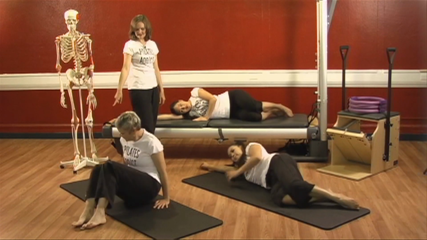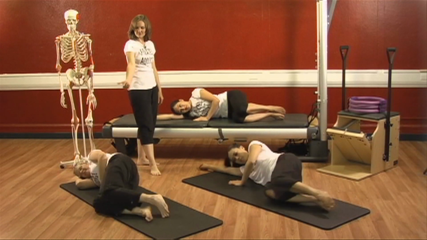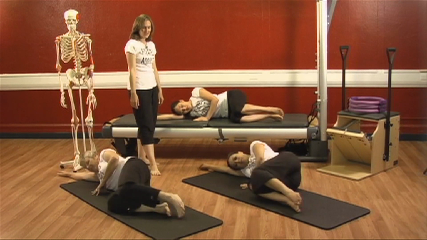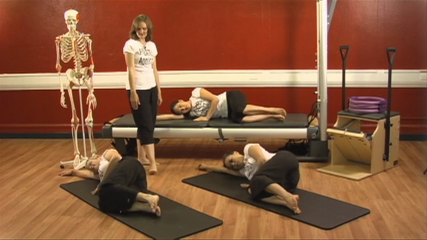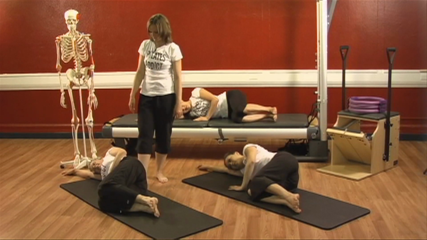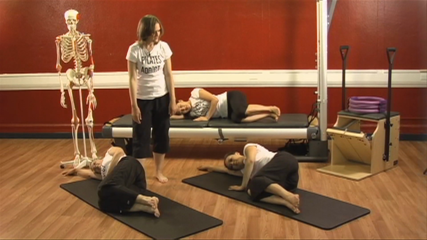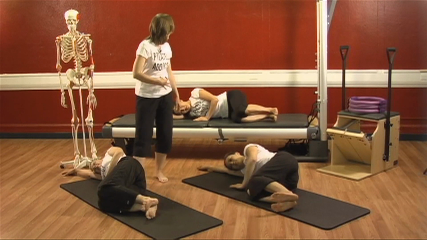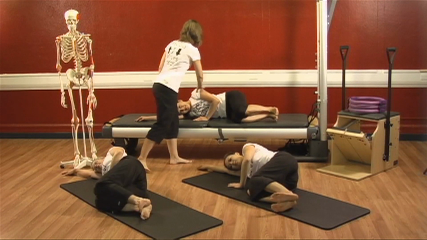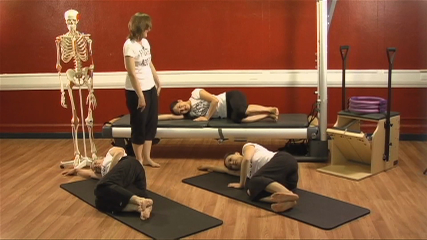Yep, go ahead, put your head down, lie on your side. Bring your knees right up in front of you at a 90-degree angle. Good. And go ahead and lift your waist. Good. Flex both feet. Keep the rib cage together. Good.